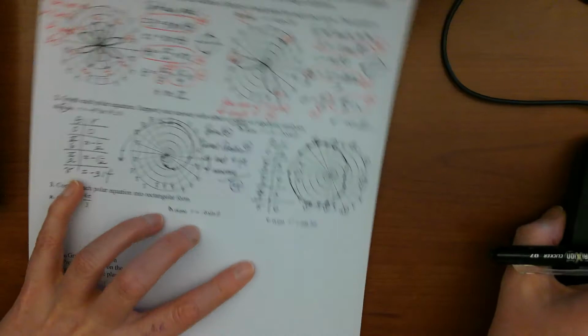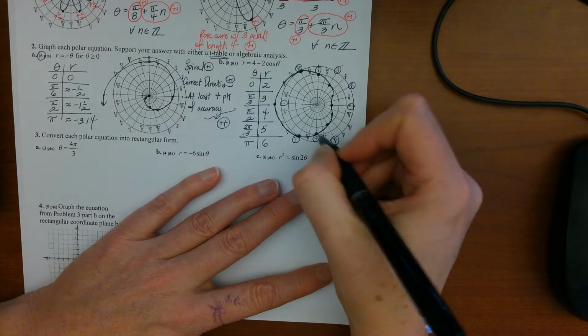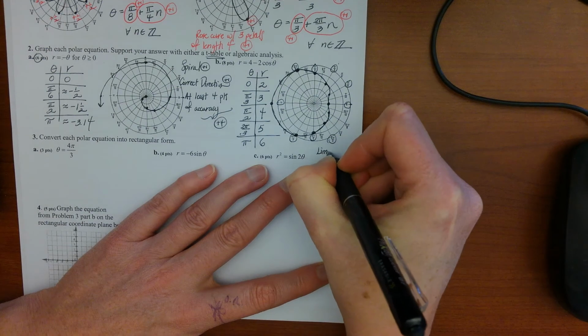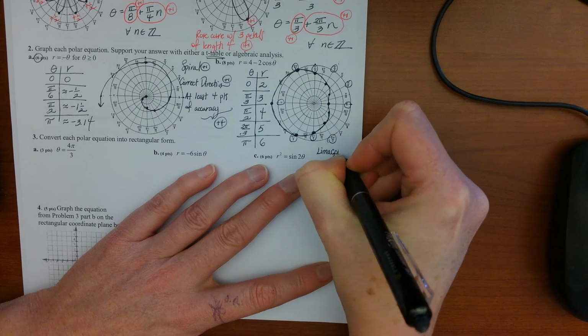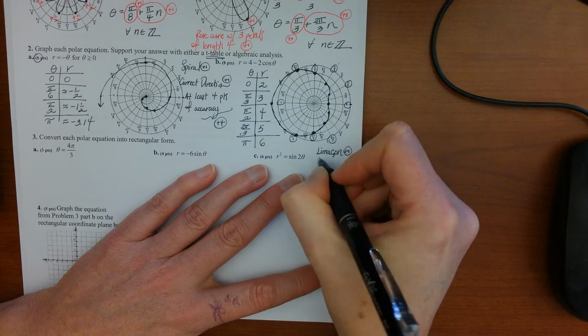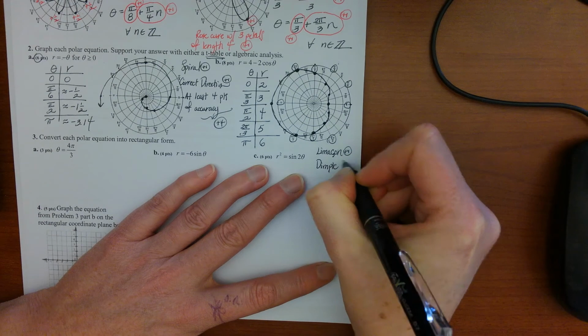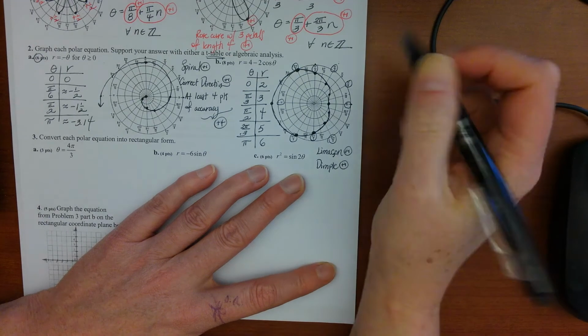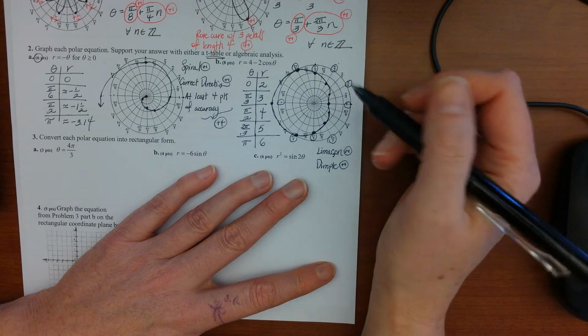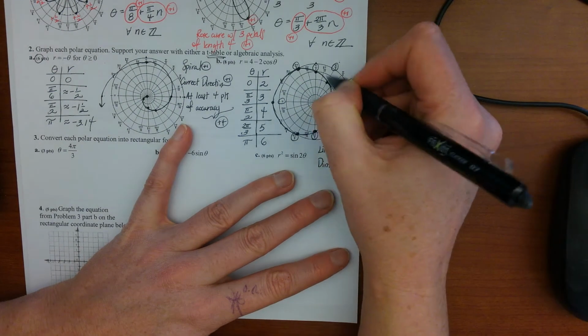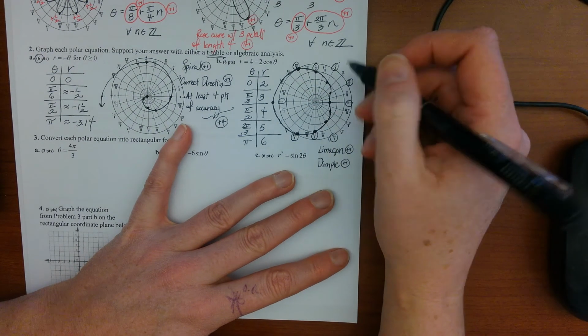All right. So you're going to get 1 point for having a limacon. You're going to get 1 point for having the dimple, or the bean shape. And then the other 6 points are for the points of accuracy.